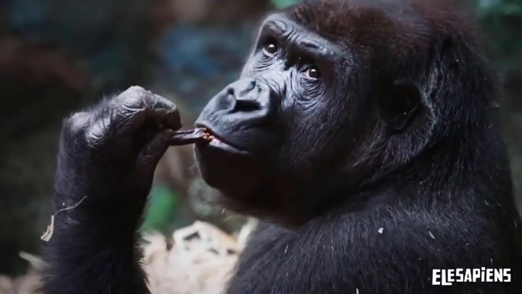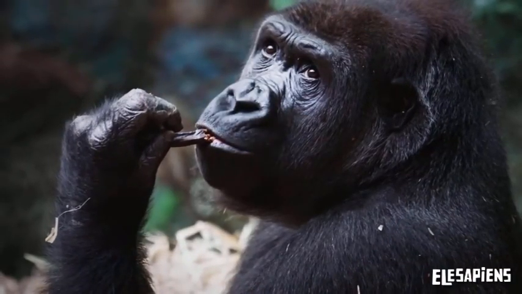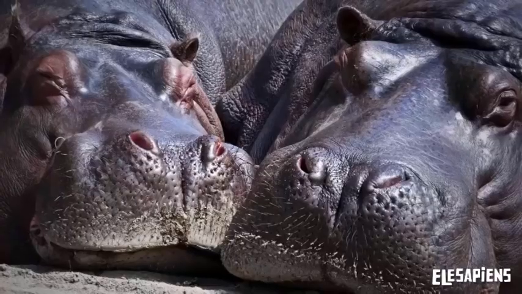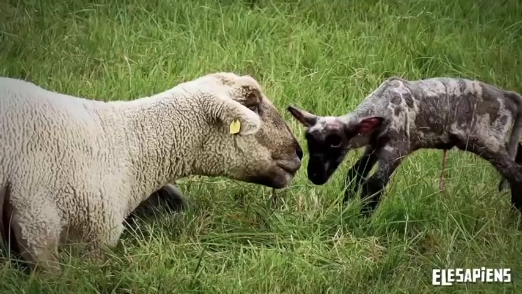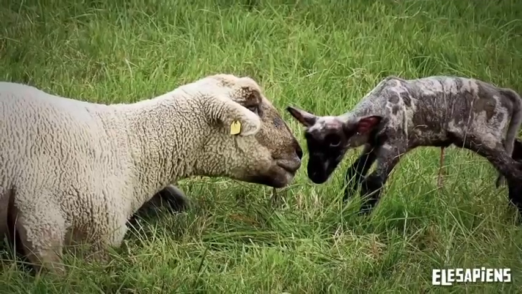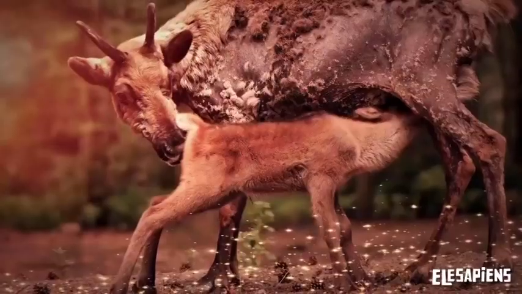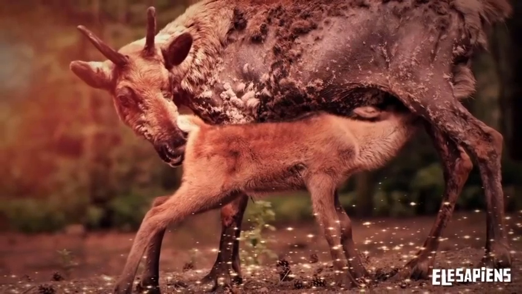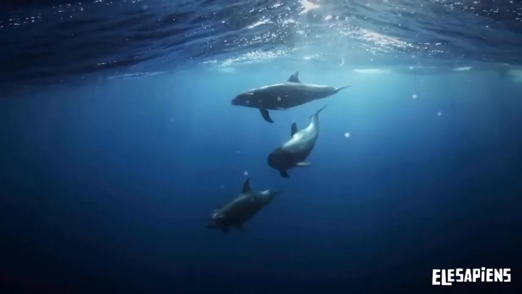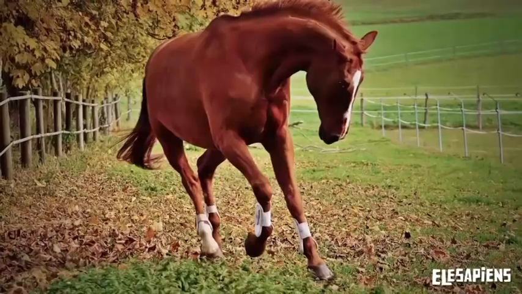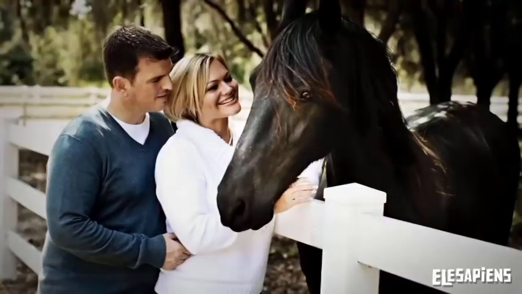And finally, mammals, the most developed group of vertebrates in the animal kingdom. Their young develop inside the mother's womb until they're born. Then they are fed with the mother's milk. Some mammals fly like the bat and others live in the water, but most of them are terrestrial.